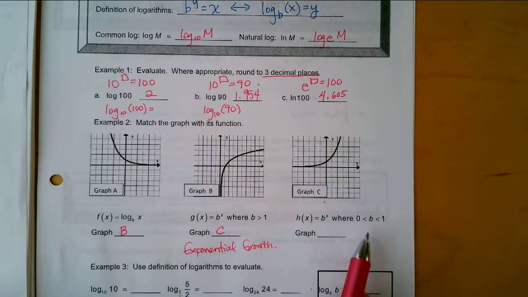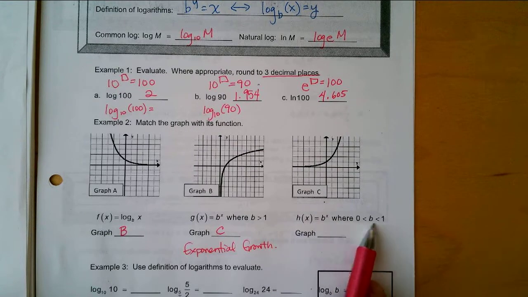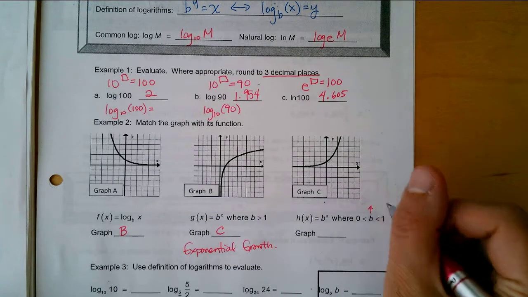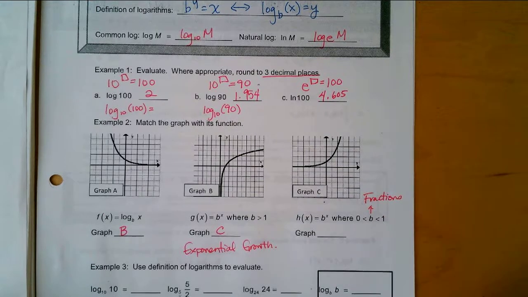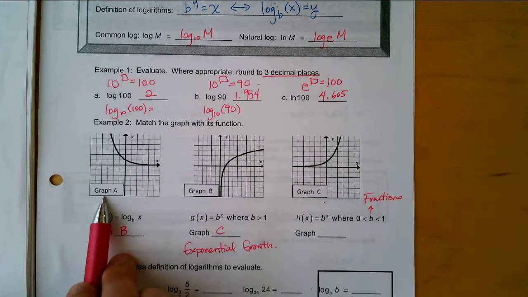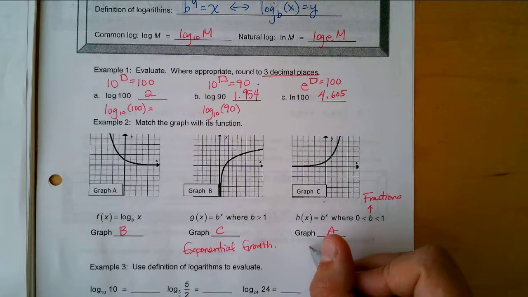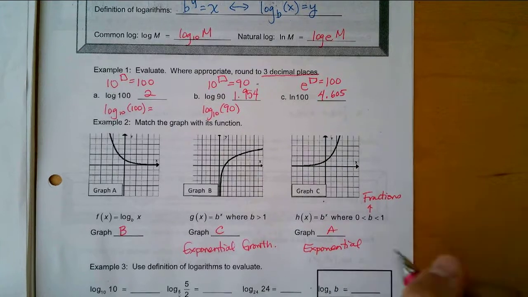And so the last one is saying which one should be b to the x if b is in between 0 and 1. What numbers did we say are in between 0 and 1? Yes, proper fractions are in between 0 and 1. So this is going to be an example of exponential decay, and it has to be a because there's only one left, and that's what it is. So exponential decay.